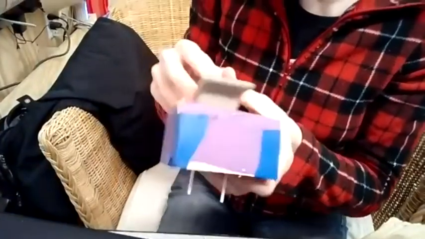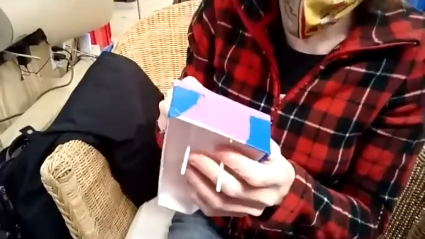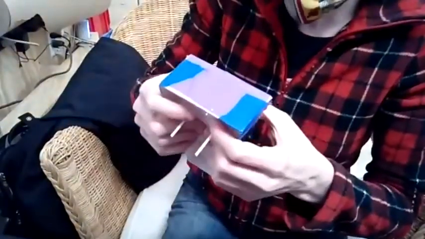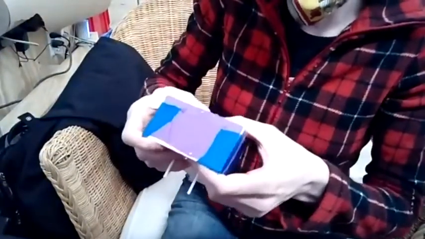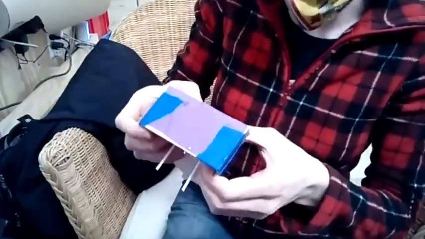I used the Mold Max 10 silicone. I thought that it was maybe going to be a little bit too soft, but it feels quite good actually. I'm very pleased with it.